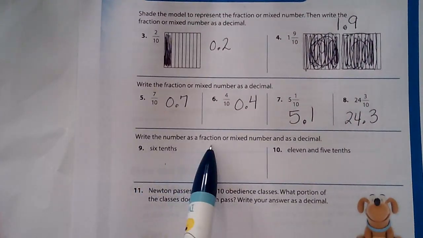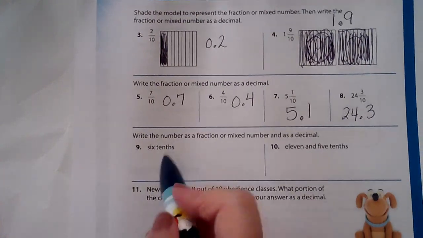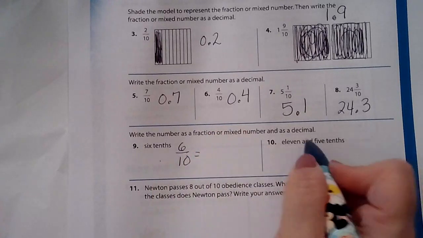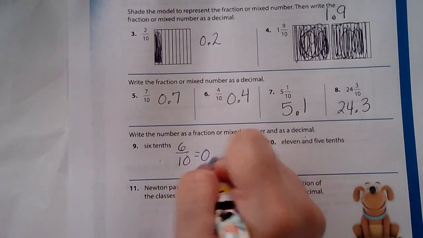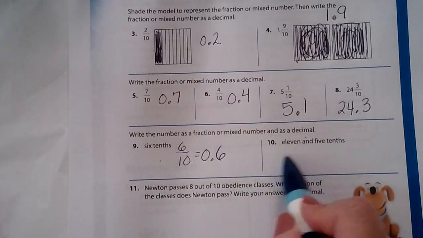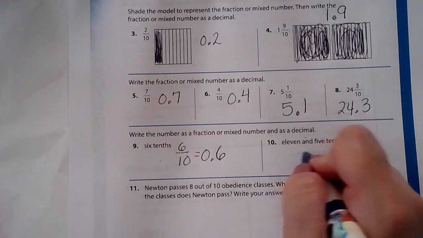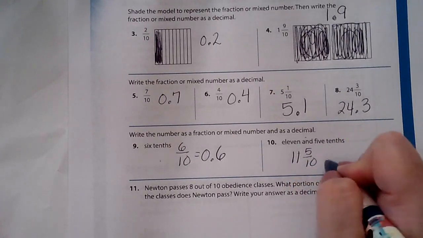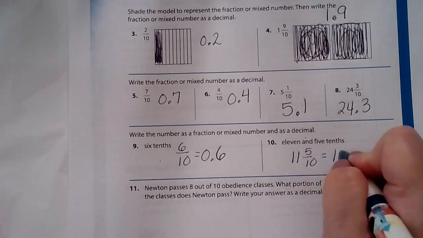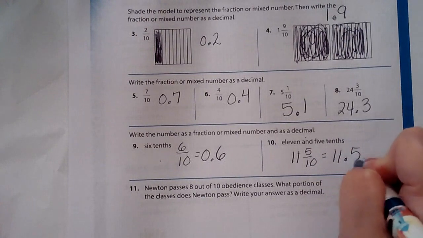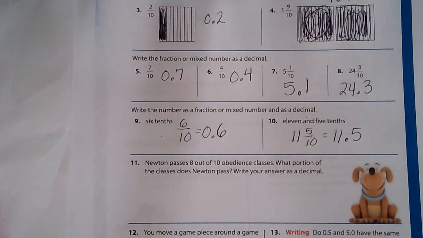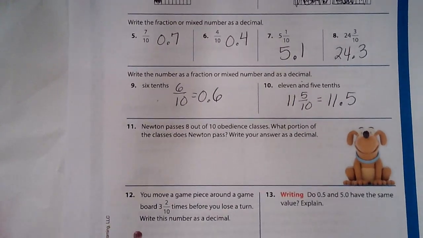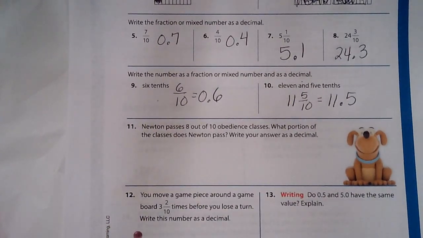Write the number as a fraction or mixed number and as a decimal. All right, so 6/10 is equal to, write it as a decimal, 0.6. Number 10, 11 5/10. 11 and 5/10. That's the mixed number, and that is equal to 11.5. Okay. Number 11, Newton passes 8 of 10 obedience classes. What portion of the classes does Newton pass? Write your answer as a decimal.